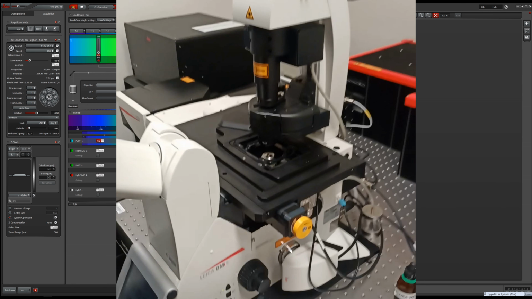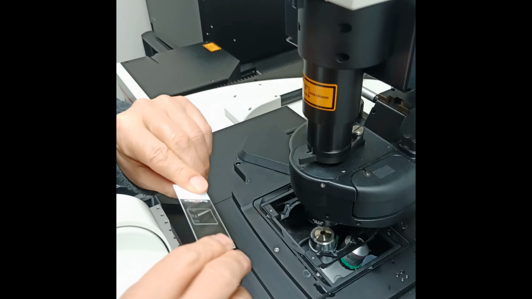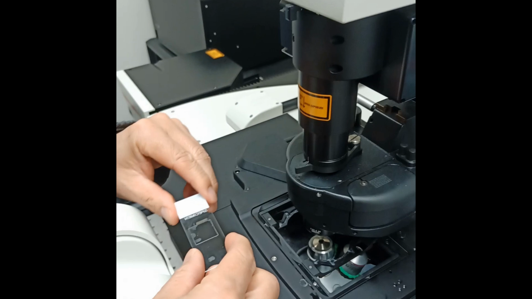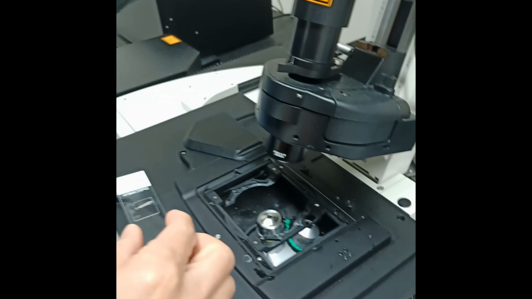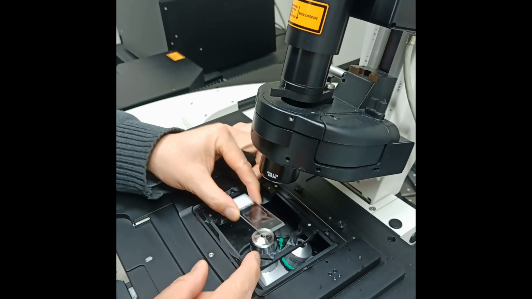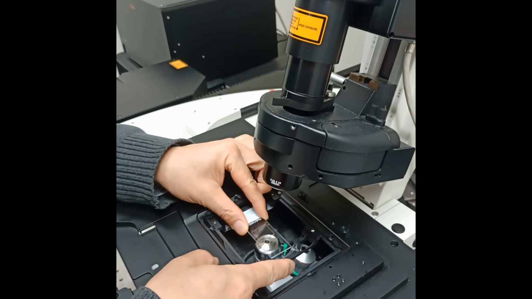After loading the software, you can load your sample. Since this is an inverted scope, your cover glass faces down. This stage gives very fast feedback and you need to be careful with it. Do not put any weight on it.